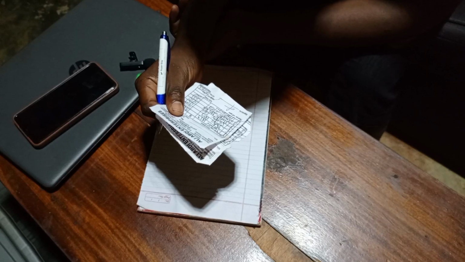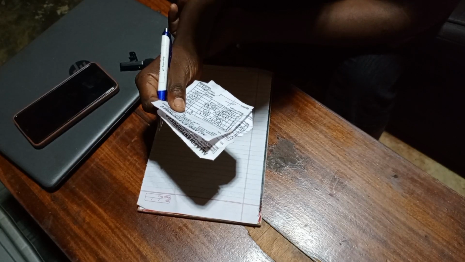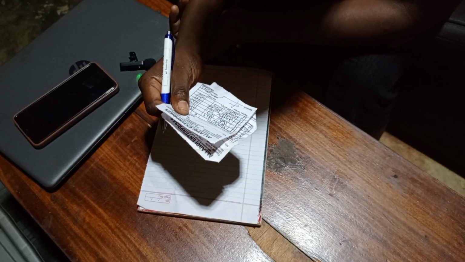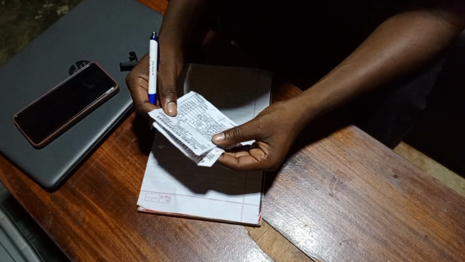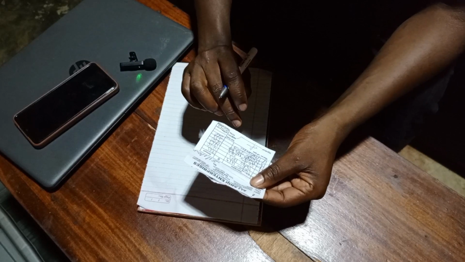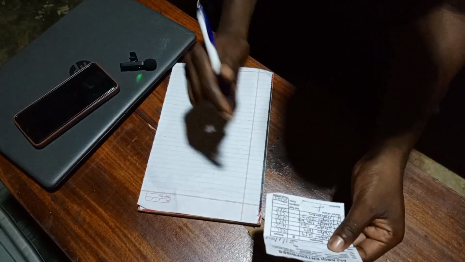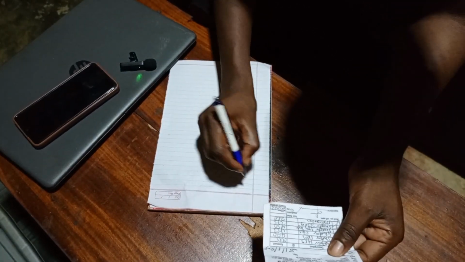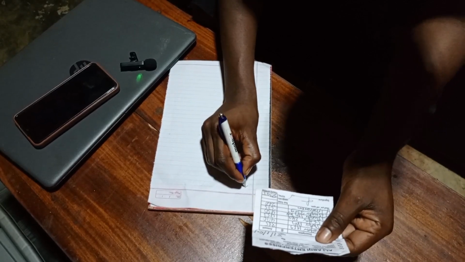Receipts are so important to every business. For you to know your profit and how much you spend, you need to have receipts. So right now, I'm going to use this to calculate my profit. Let's go for the sugar here, 1 kg sugar.